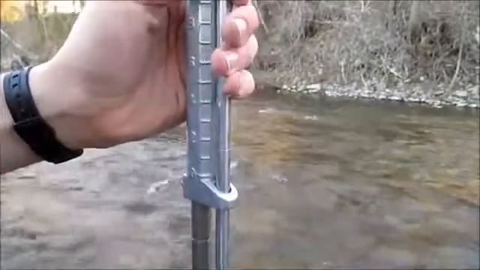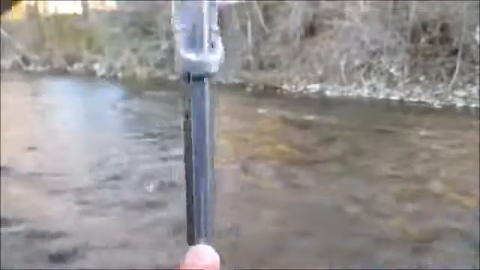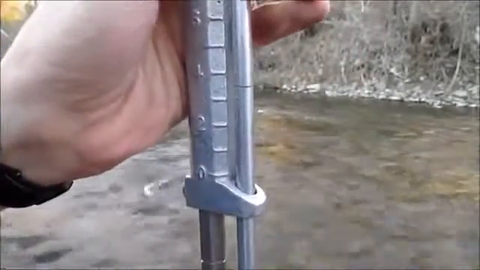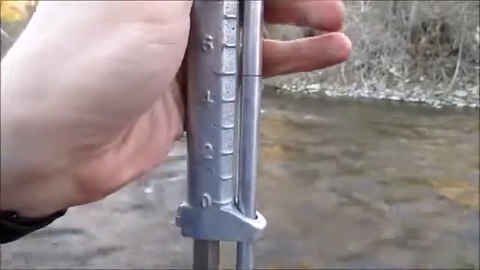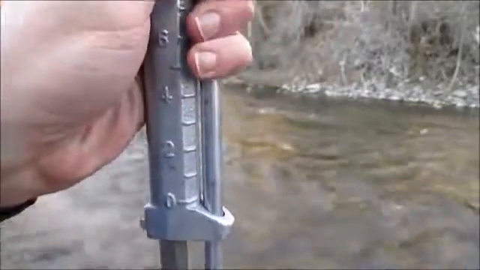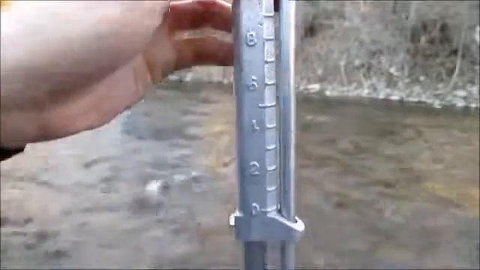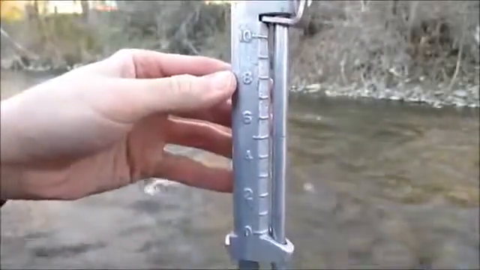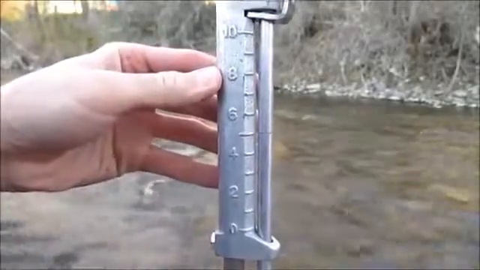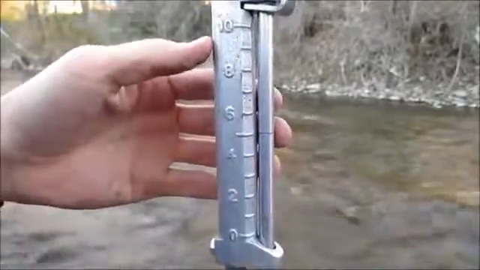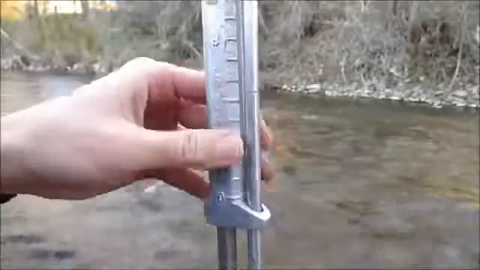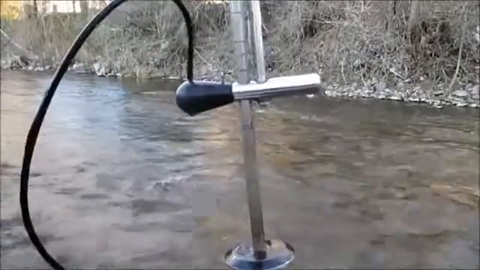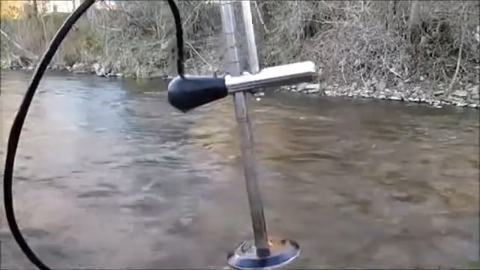Up here, you would want to set that such that the number 1 lined up with the 5 right here. So that would be 1.5 feet, so to speak. More like 1 foot and 5/10 of a foot. So that's how that measures, and that will get you to set the sensor at 60% of the depth of the stream.